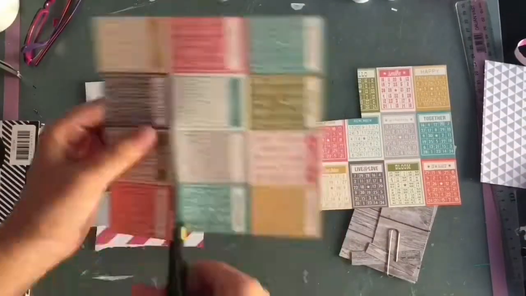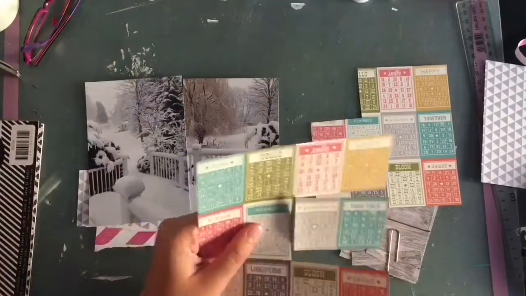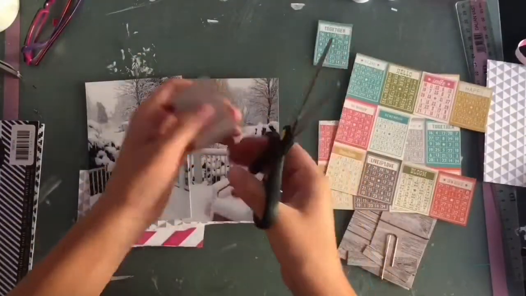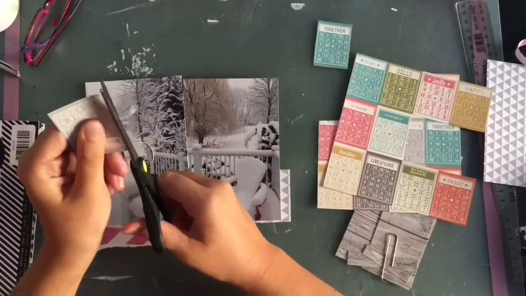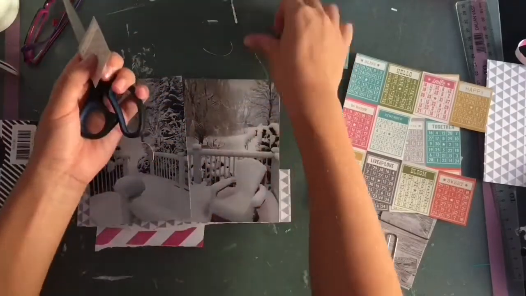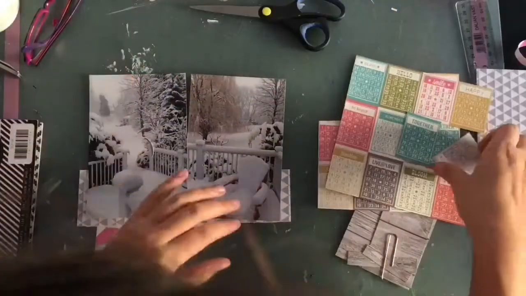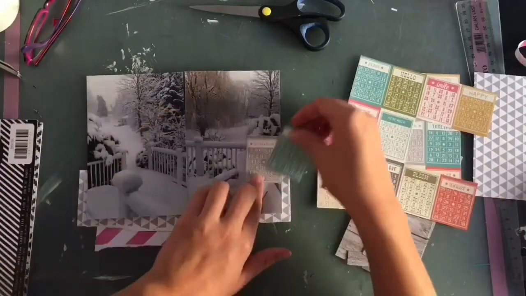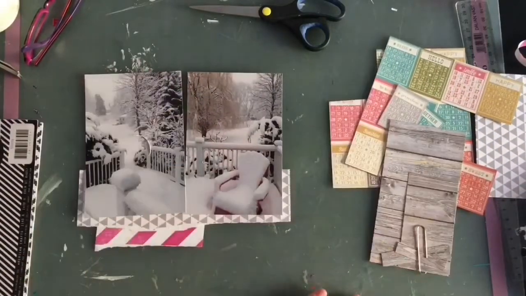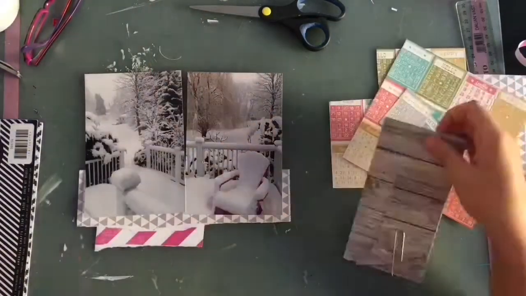Bingo cards that I thought I could use as embellishment on my page. So I just cut out the gray one, and I thought the blue one might make a nice addition as well. I just cut those out because I was kind of stuck, and I'm not going to add them anywhere now because I want to see the whole thing on paper.